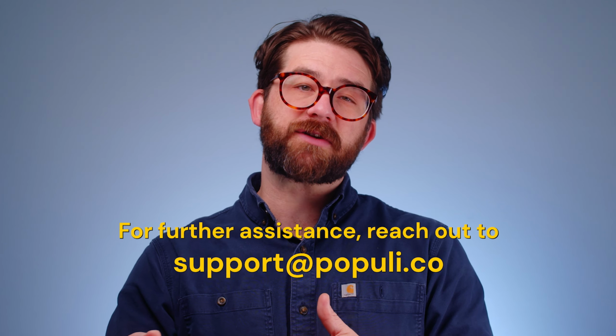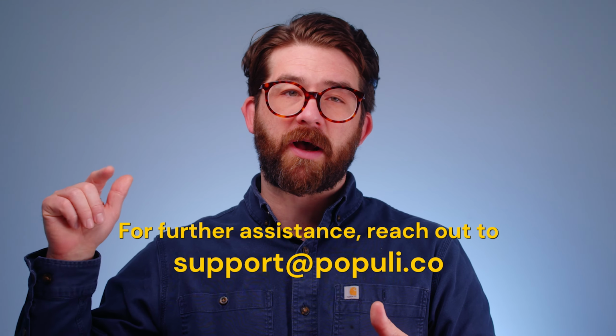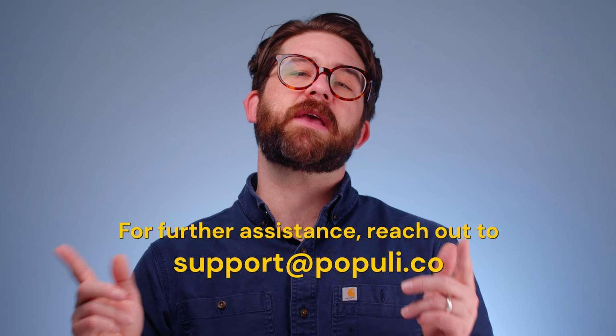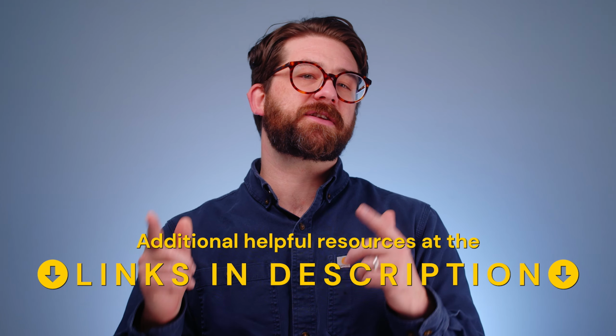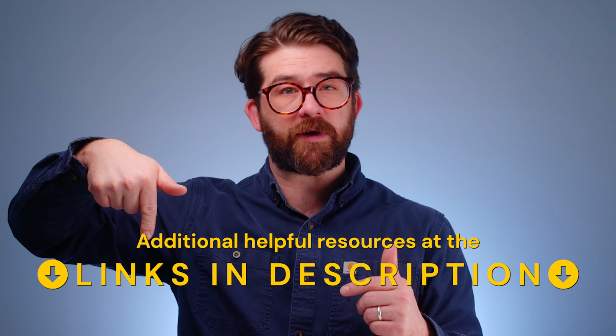This breakdown of visibility should be comprehensive, but if you've checked all of these things out and still don't see a reason why a given student can't see a given course, get in touch with our support team, that's support@populi.co, and they'll be able to get to the bottom of things for you.